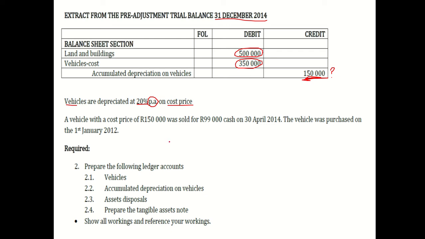Now they told you that a vehicle with a cost price of 115, highlight, important, cost price is 115, was sold. So this 99,000 rand is what we refer to as the selling price. So we sold it for 99,000 rand and it was sold for cash. This is also very important. We sold this on the 30th of April. Now you realize that the 30th of April, guys, we sold it 4 months into the current financial year.